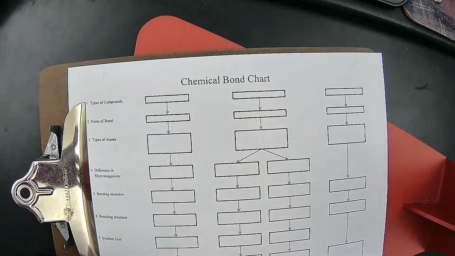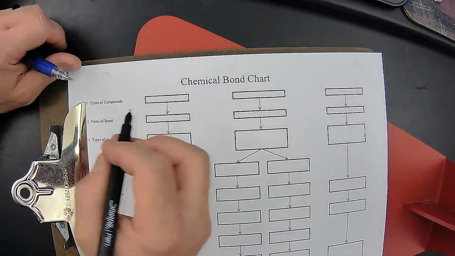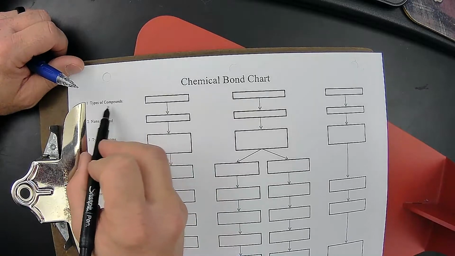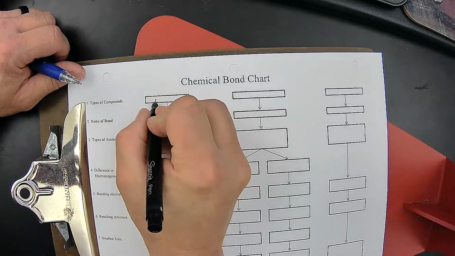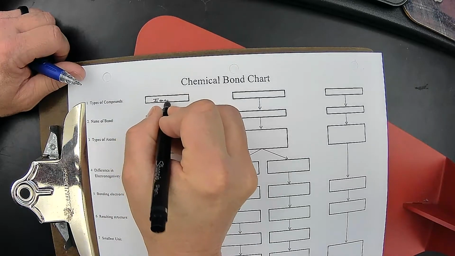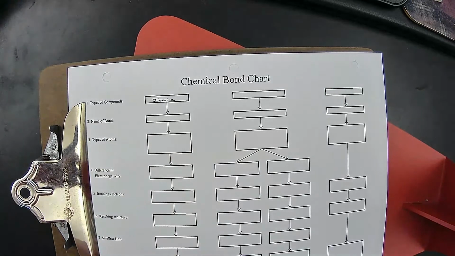And so we made a chemical bond chart. The first type of compound, and a compound is two or more different atoms stuck together, the first type of chemical compound is going to be called an ionic compound.